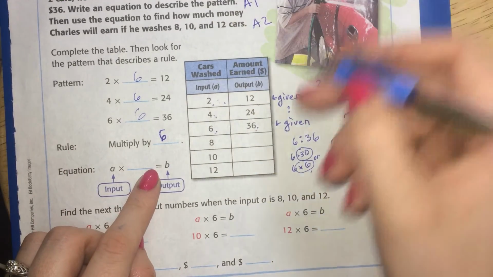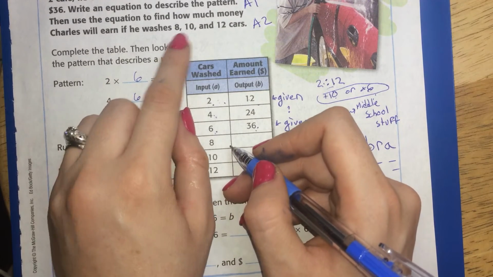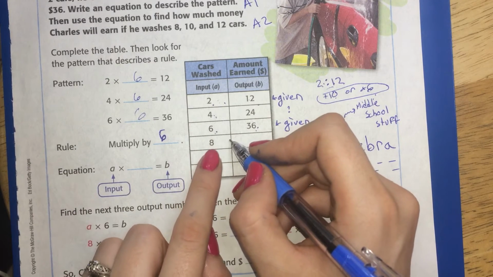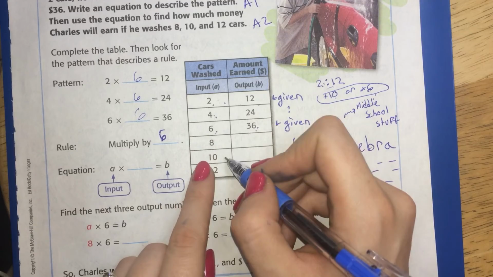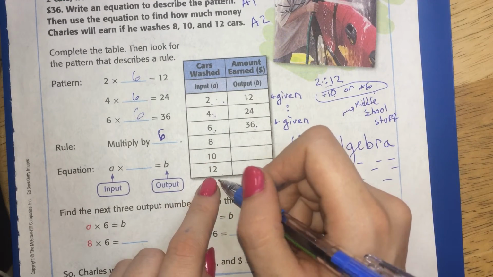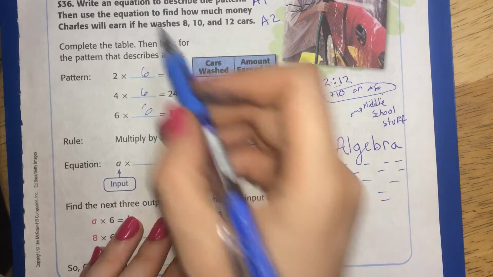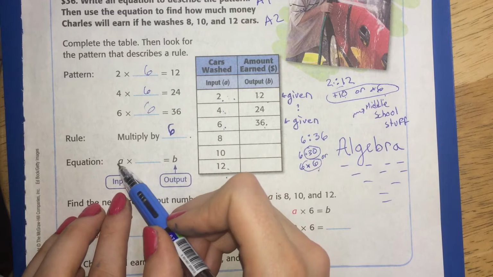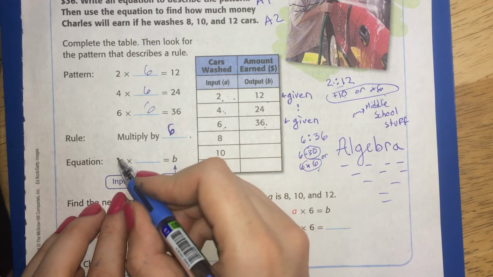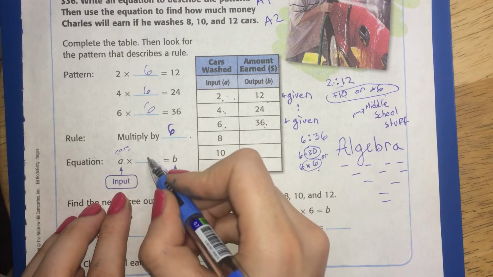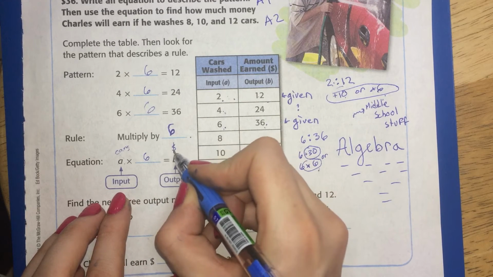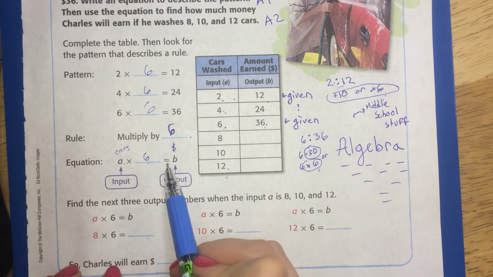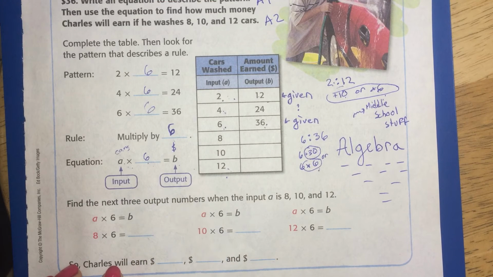So now we've figured out the pattern, and let's keep going. We need to find 8, 10, and 12 cars. So 8 cars, 8 times 6. 10 cars, 10 times 6, and 12 cars would be 12 times 6. So what's our equation? Write an equation. Our input, use a variable, any letter. Whatever number we put in here would be cars, and we multiply it times 6 to get money, our output. So cars times 6 equals money, or A times 6 equals B.